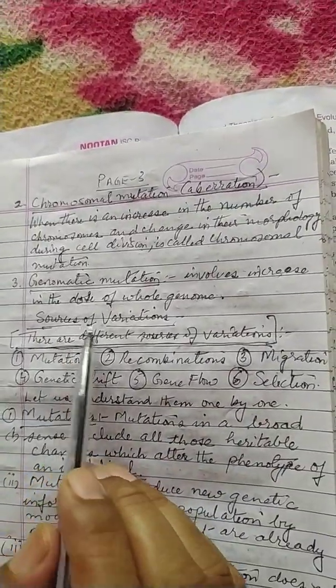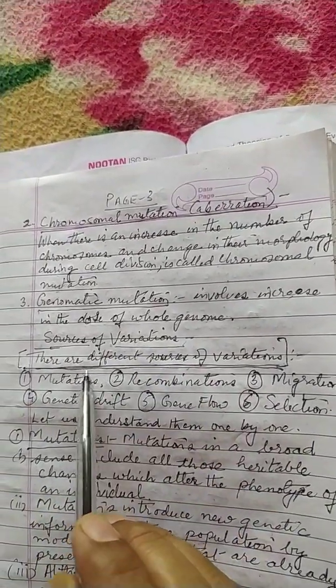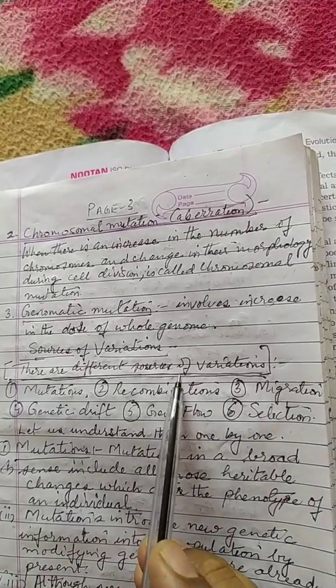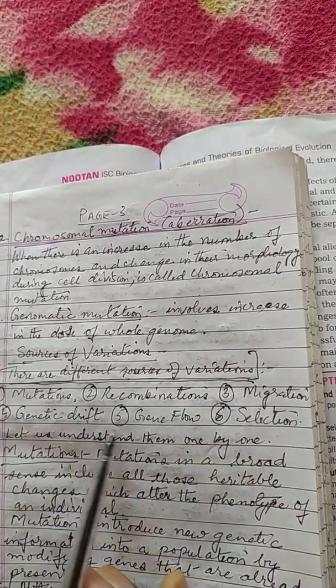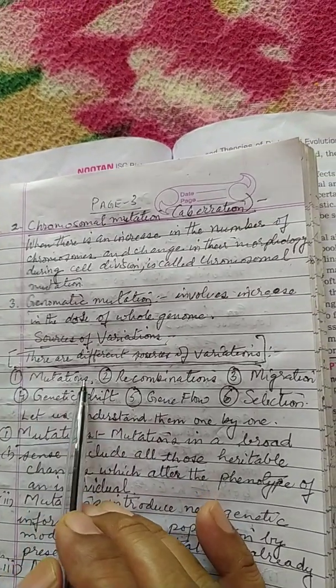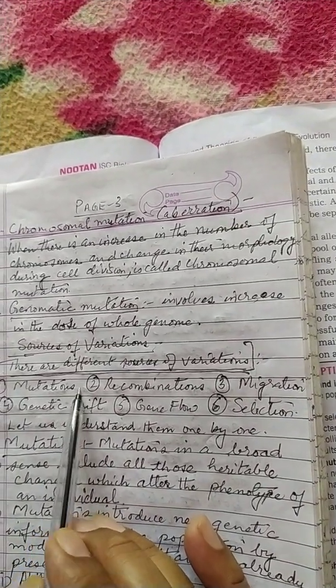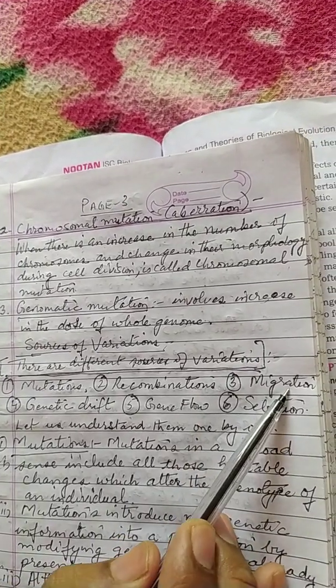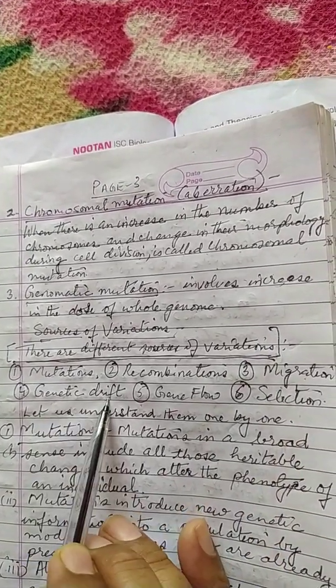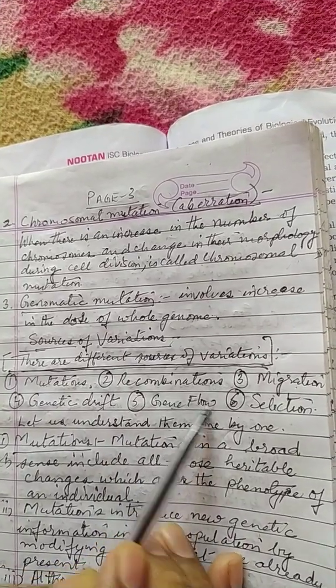Then let us look at the sources of variations. There are different sources of variations. There are 6 of them enumerated here: mutations is a source of variation, recombinations are a source of variation, migration, then genetic drift, gene flow, and selection.